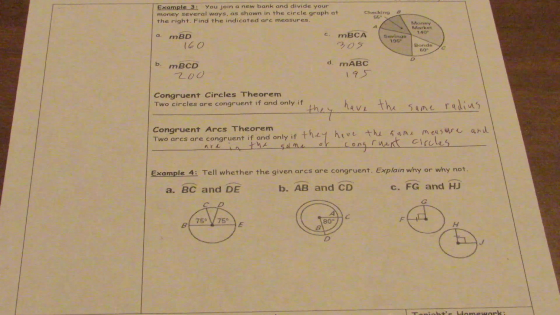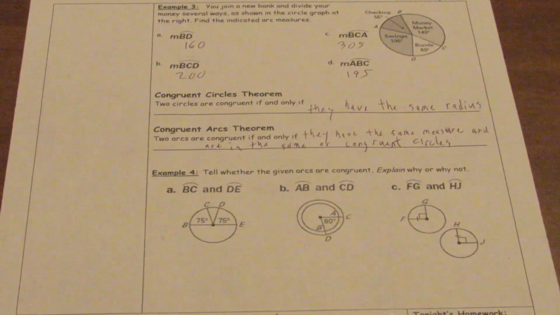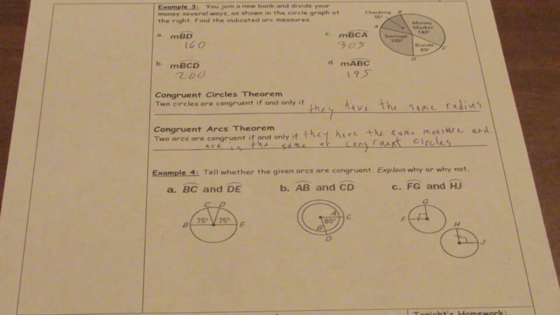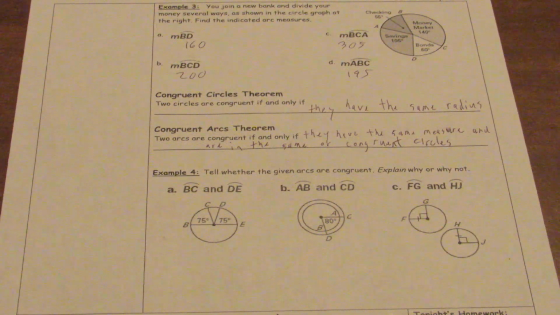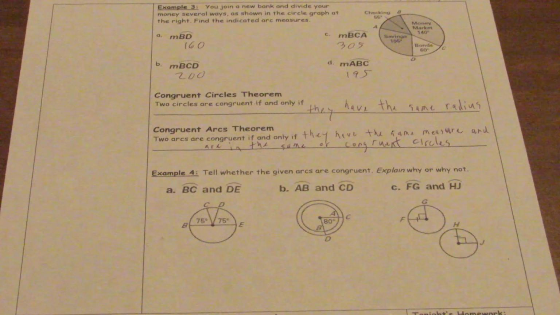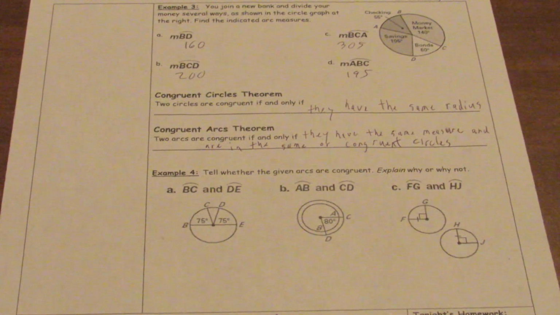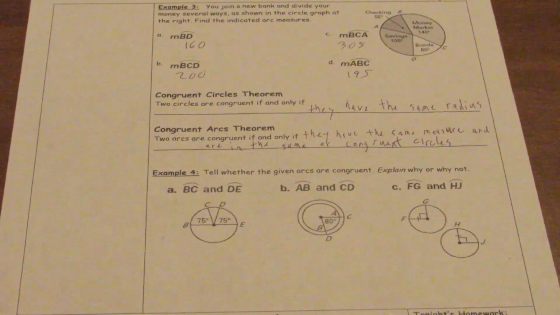Eventually we'll get to looking at how we do that. But right now we're just dealing with the degrees. So it's not actually a measurement. One circle could be a lot larger than another, so that 45 or 55 degrees would be different. Okay. So example 4 is looking at what we look at here.